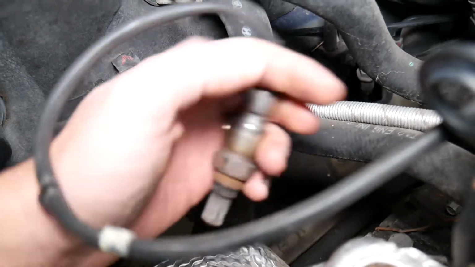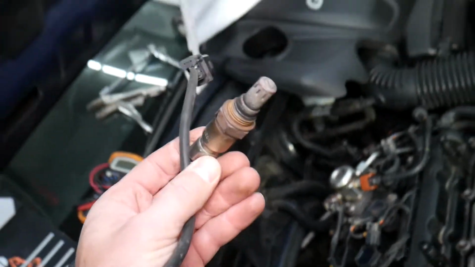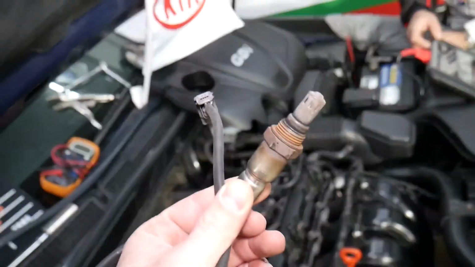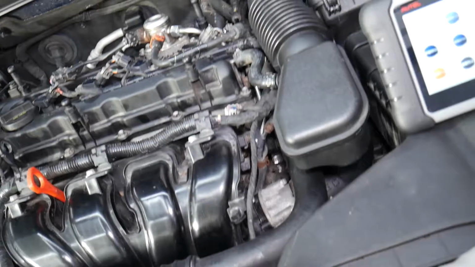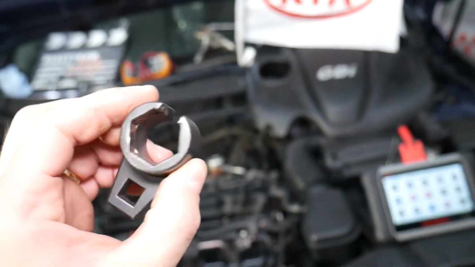Now, if all that checks out, guys, we have a special video that explains how to remove and how to replace that oxygen sensor on Kia Optima, and that video will be on our channel. So please check it out. It will teach you how to do that. This is the tool that we use. It's amazing, guys. Without the help of that tool, it's almost impossible to remove those sensors. They will be stuck really bad.